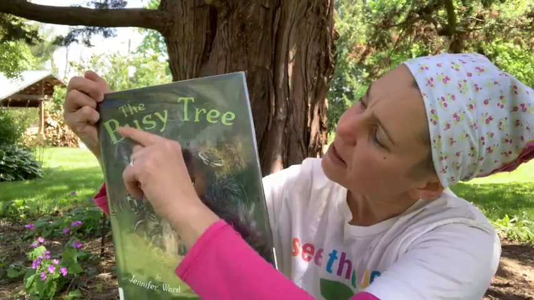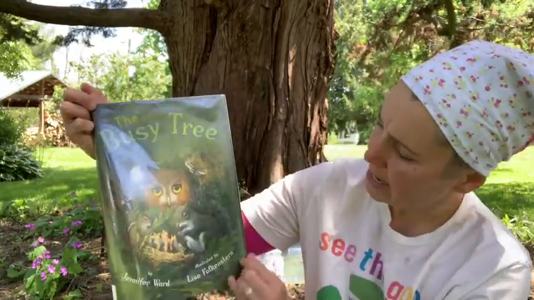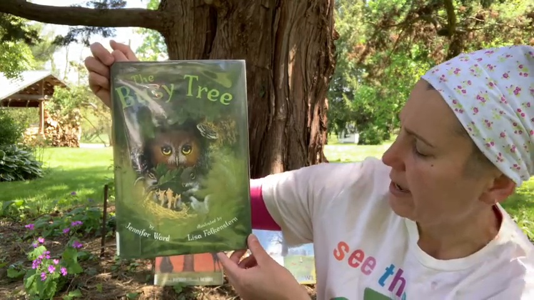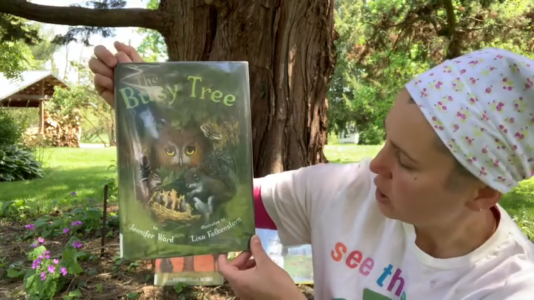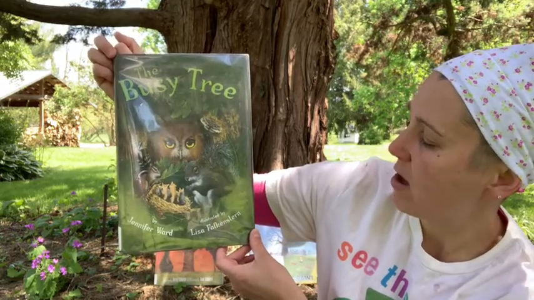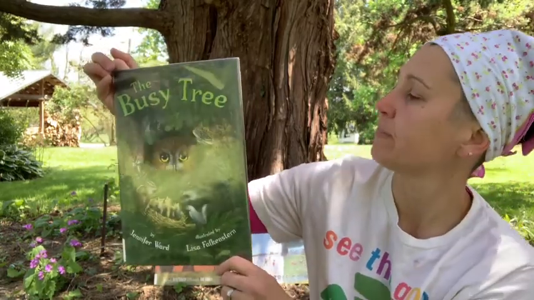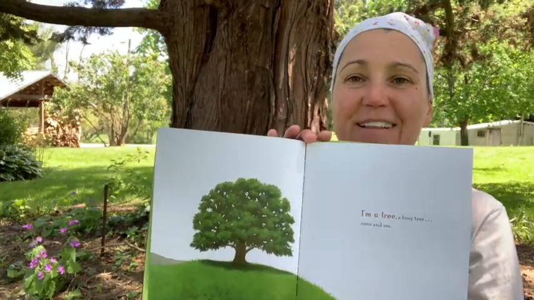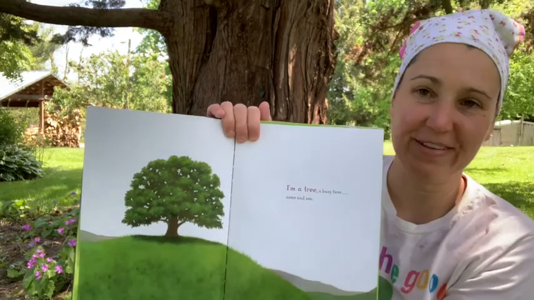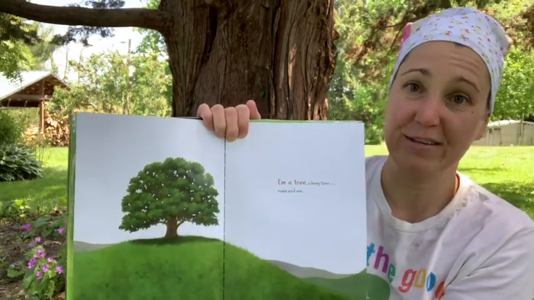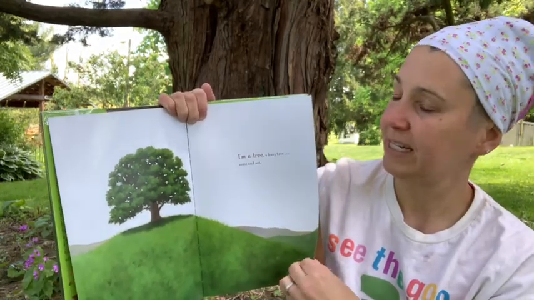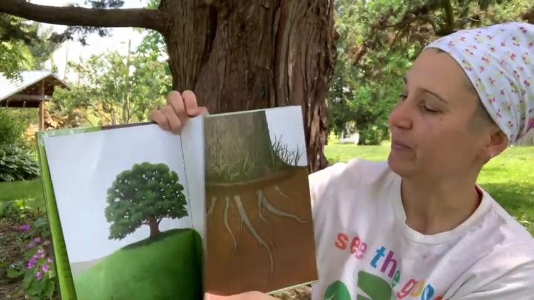I'm going to share a little bit of this book with you. The title is The Busy Tree. And the author who wrote the words is Jennifer Ward. And the pictures, the illustrations, were made by Lisa Falkenstern. Look, there's a tree. That kind of looked like my tree on my flannel board. This tree is going to lose its leaves in the fall. It's a beautiful big tree.